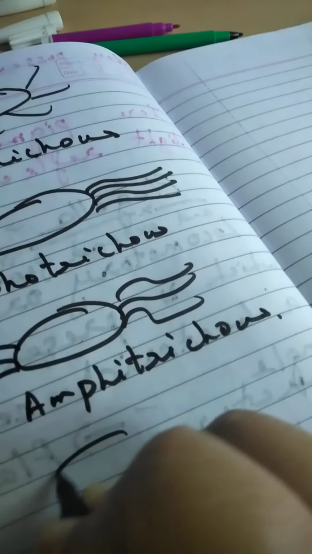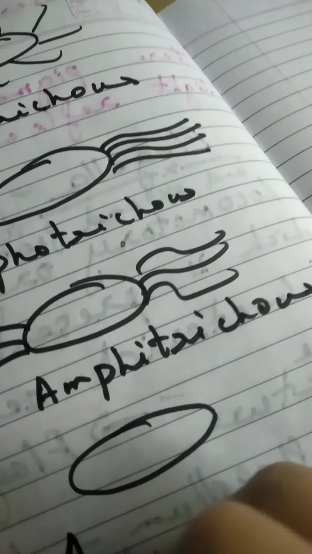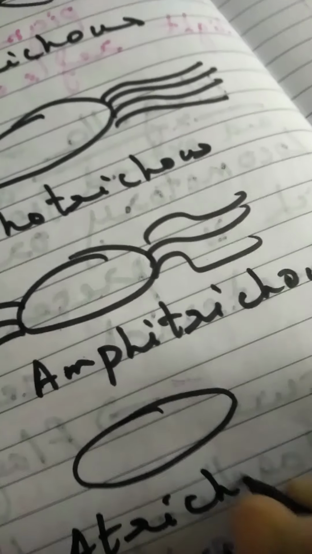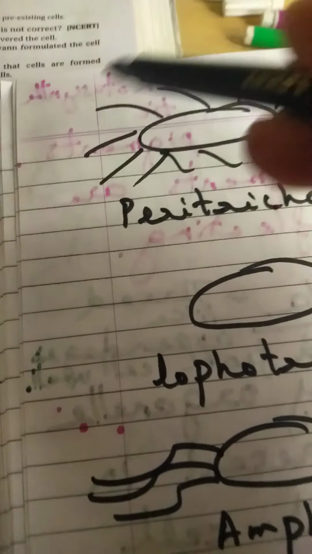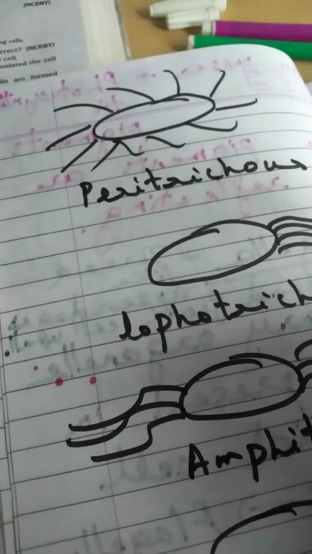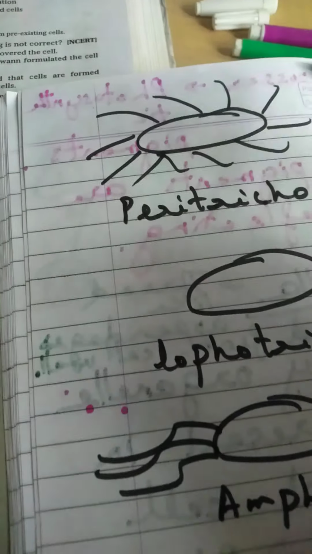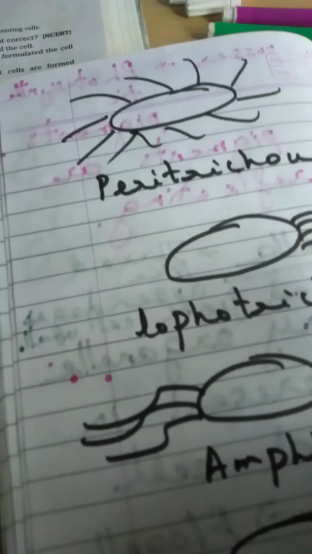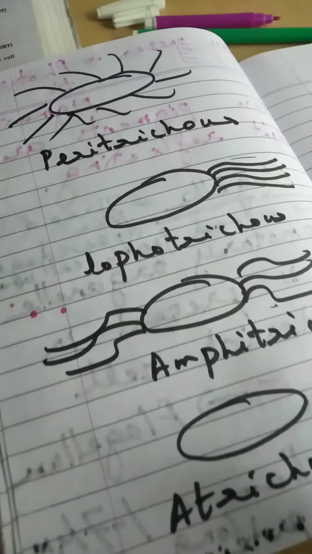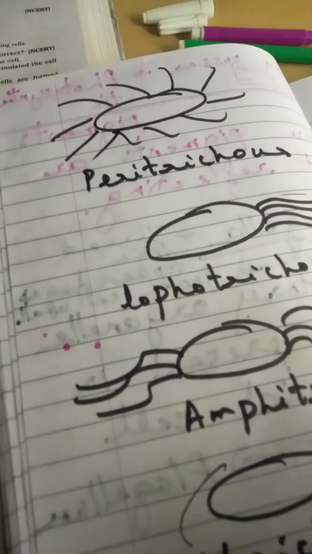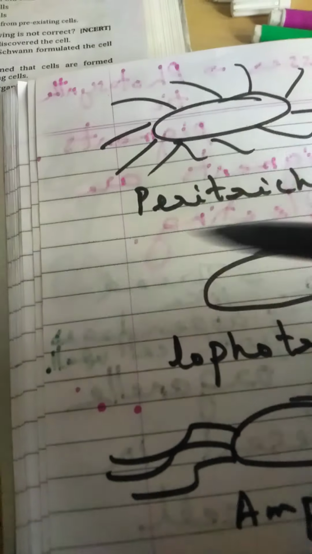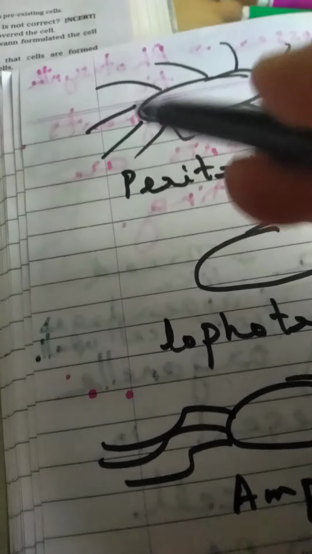Okay, peritrichous, lophotrichous. And if there is bacterial cell with no flagella, then it is called as atrichous. So these are the arrangement of the flagella in the bacterial cell. If it is present whole around the capsule, then it is called peritrichous. If at one end, lophotrichous. If at both the ends, amphitrichous. If there is no flagella, then it is called as atrichous. So this was about the different arrangement of flagella in a bacterial cell.